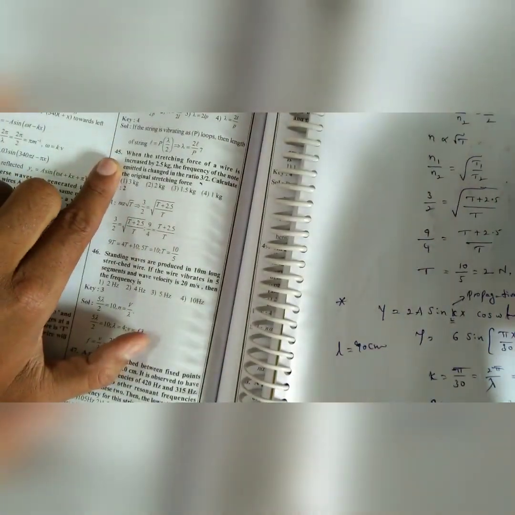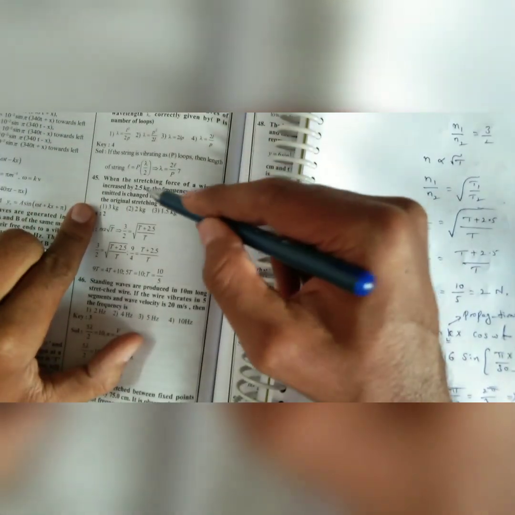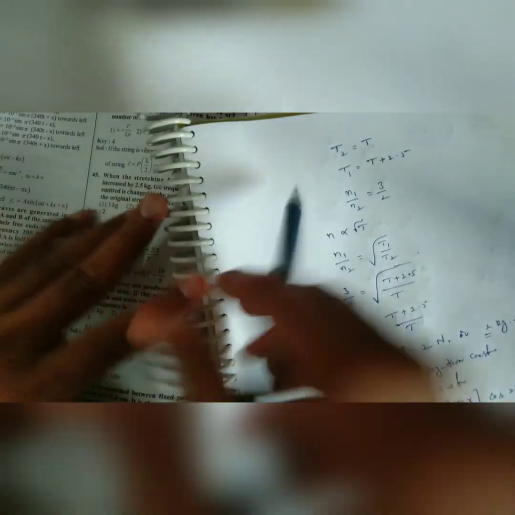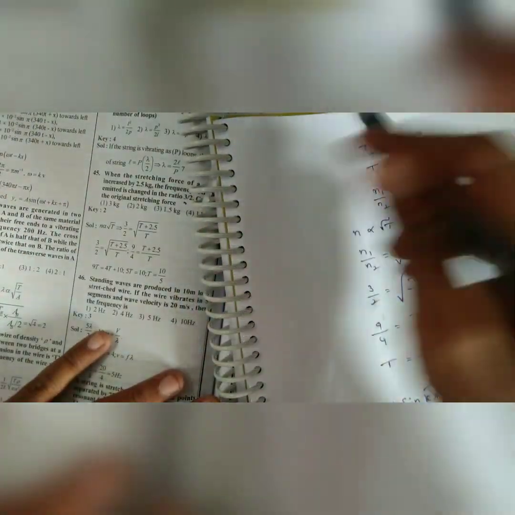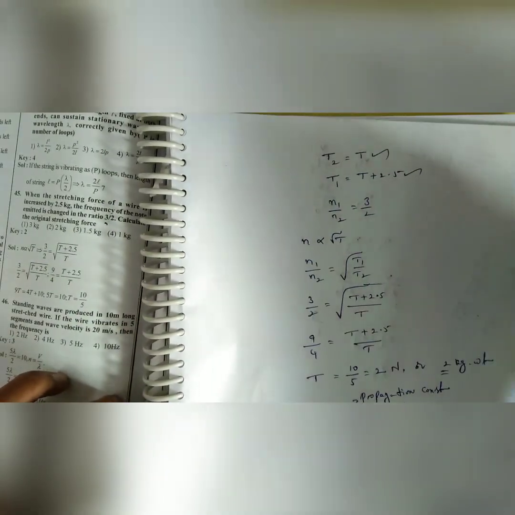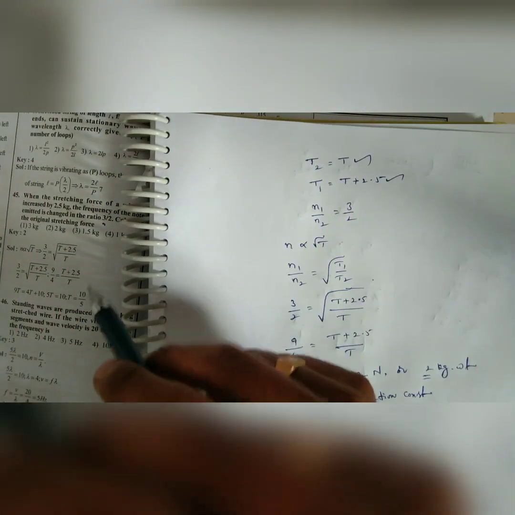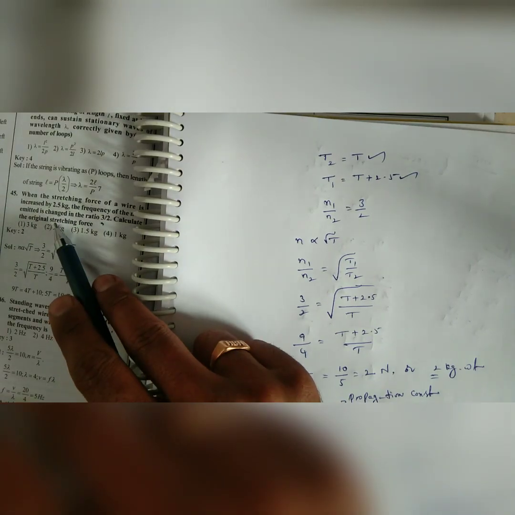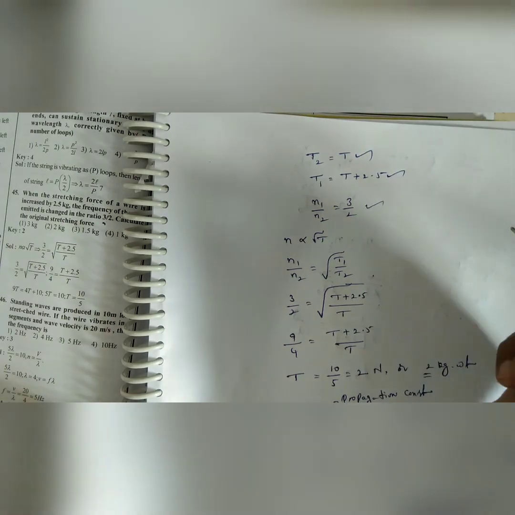The first thing is nothing but take this question. When the stretching force of a wire is increased by 2.5 kg, so in this case T2 is taken as T, and then increased by 2.5 kg, T1 is equal to T plus 2.5, and the frequency of the note emitted is changed in the ratio 3 by 2. So N1 by N2 is equal to 3 by 2, given in the problem.